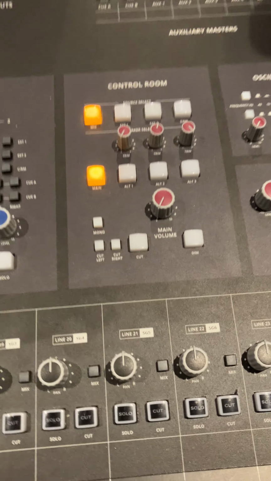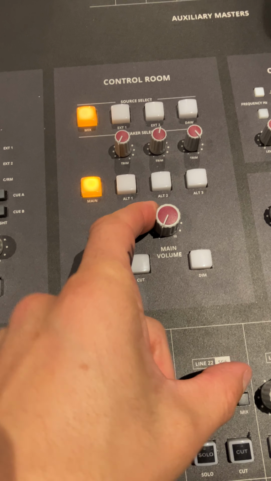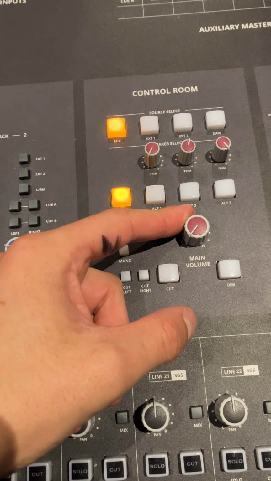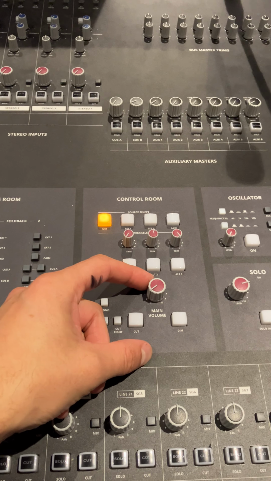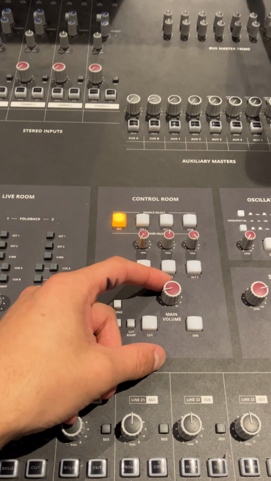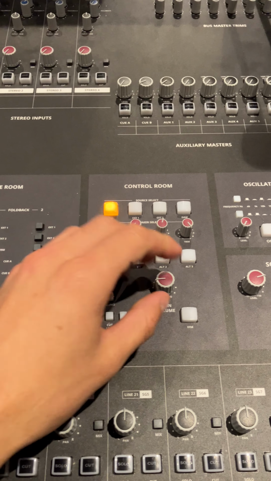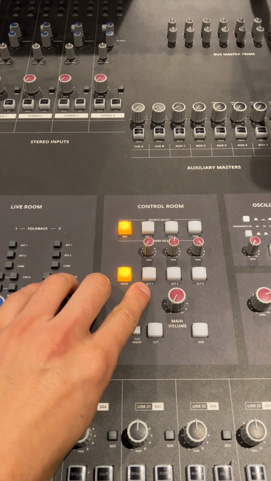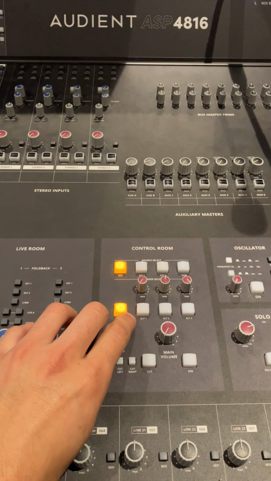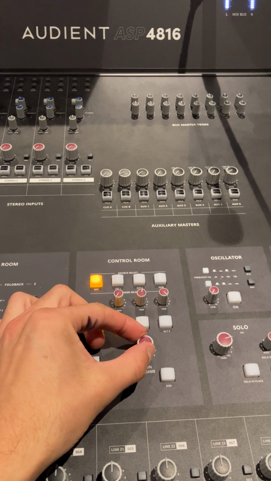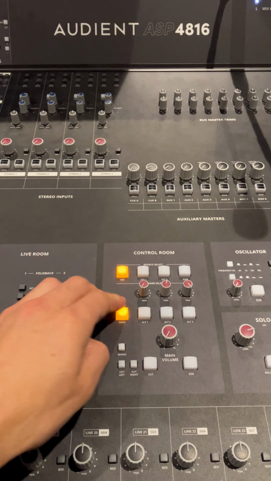The last thing I need to do is just bring up this pot here, which is the main volume control for the console. So bringing that up nice and slow. There's my pink noise. I can go to the Genelec speakers, so the smaller speakers, by pressing Alt-1. Go back to the mains.